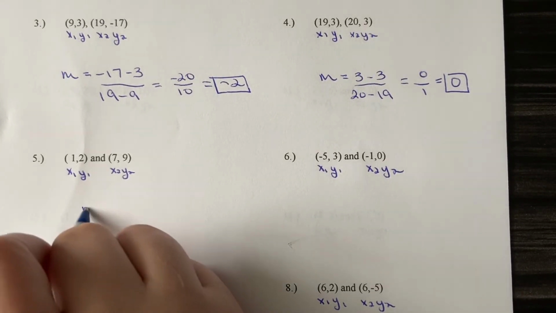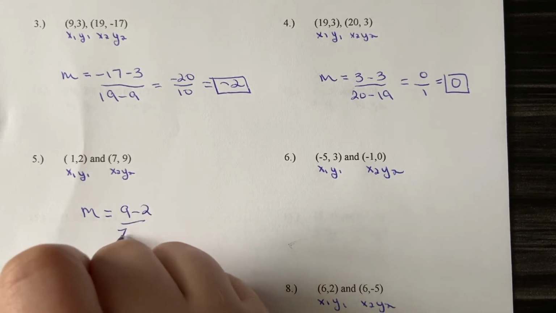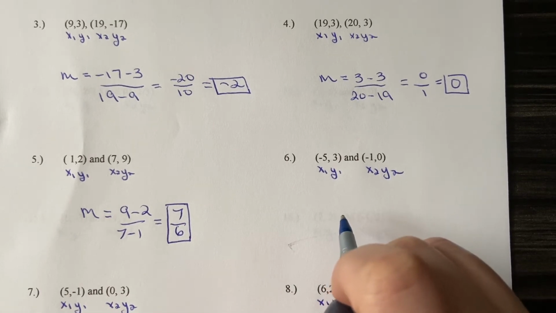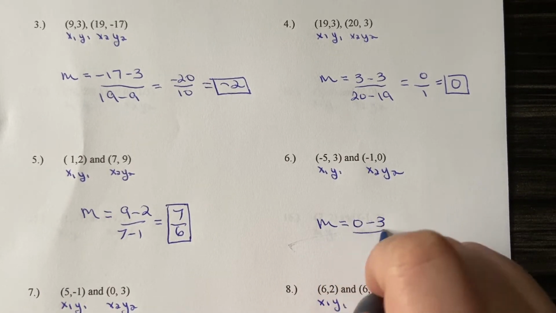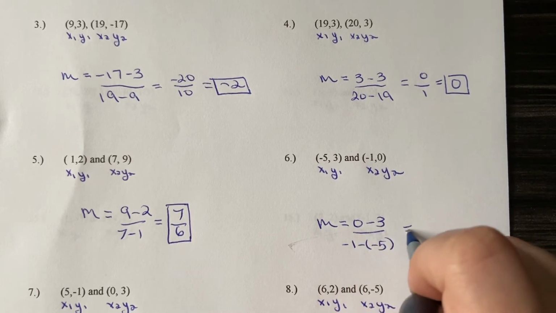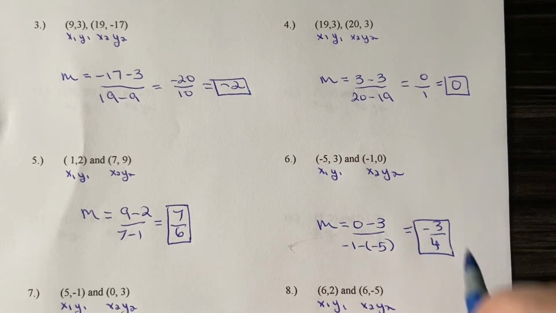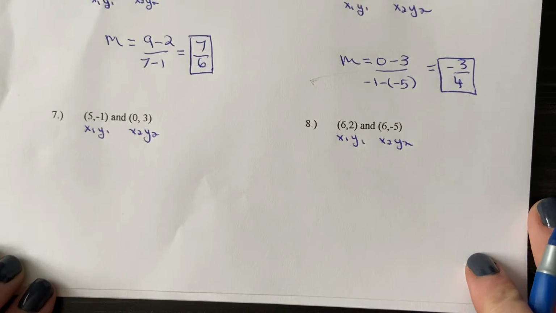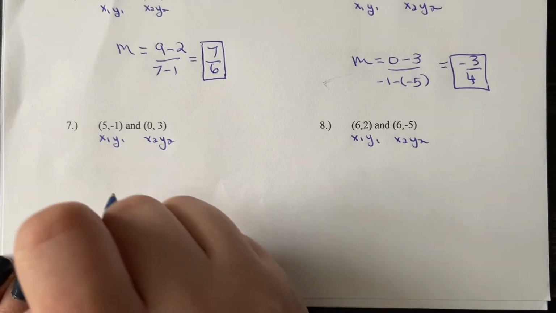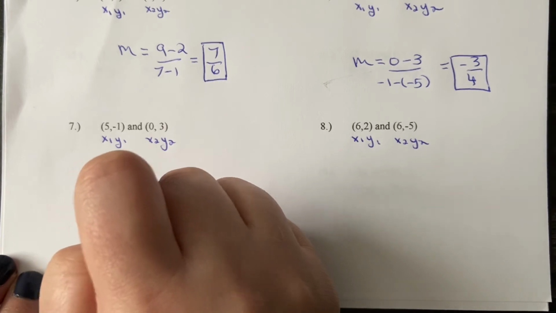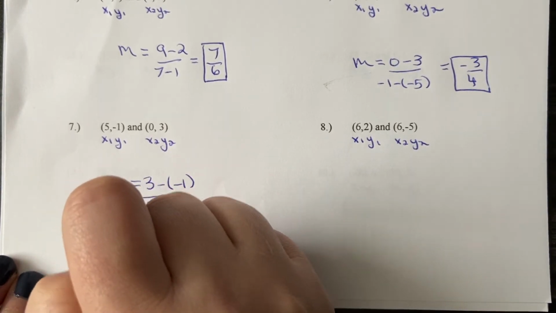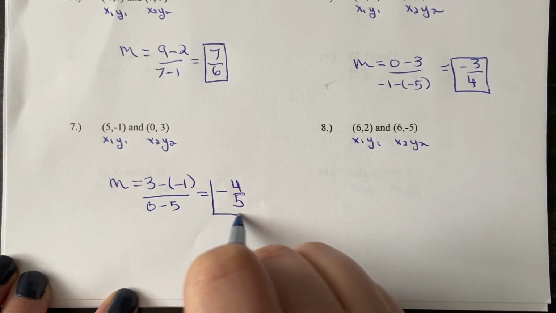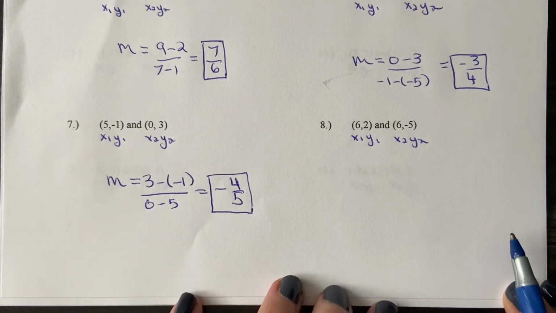Number 5 would be 9 minus 2 all over 7 minus 1 or 7 over 6, and we could just leave it like that for right now. So 6 would be 0 minus 3 all over negative 1 minus a negative 5 or negative 3/4. Number 7, we would have 3 minus a negative 1 all over 0 minus 5, which would be negative 4/5.